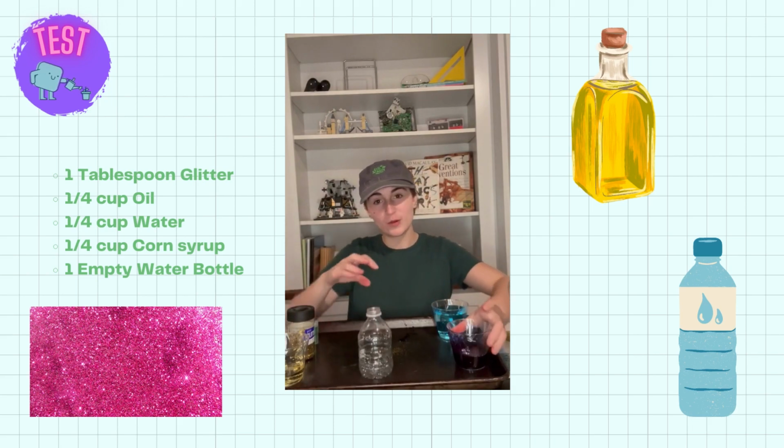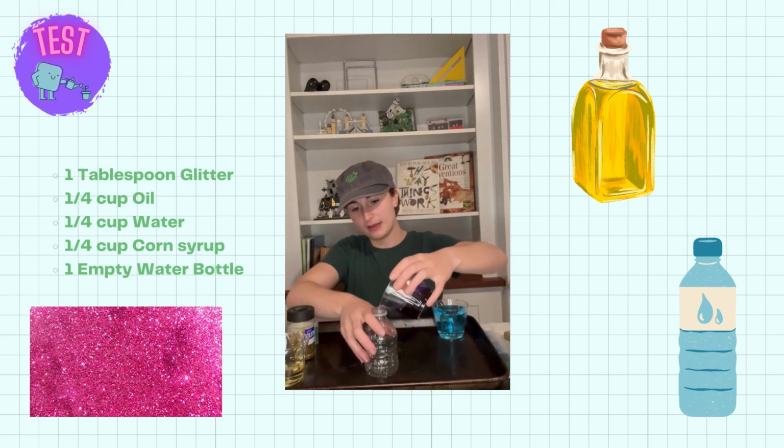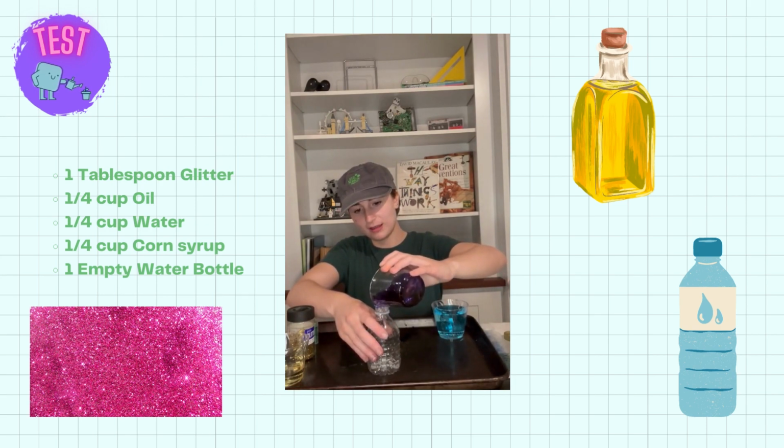So first I'm going to add the corn syrup to the bottom of the bottle. And it's coming out a little clear, but the purple will get in there. Yep, here it goes.